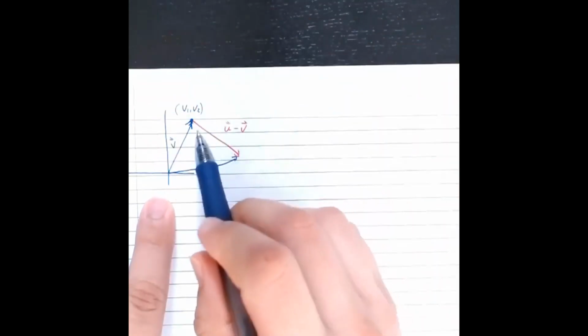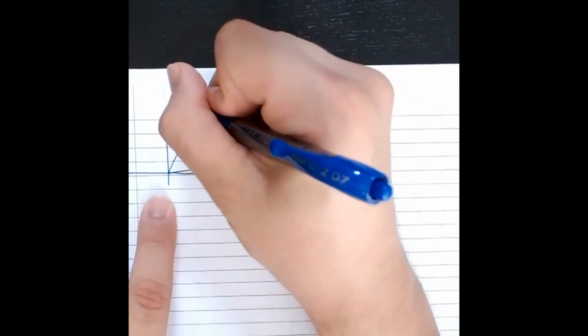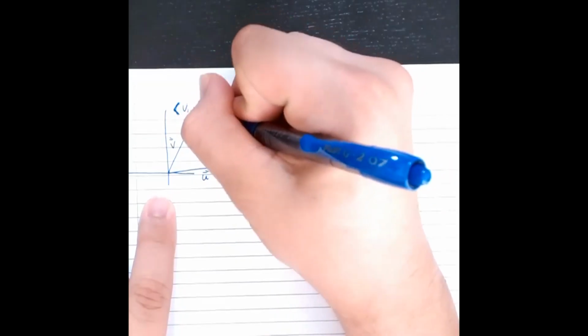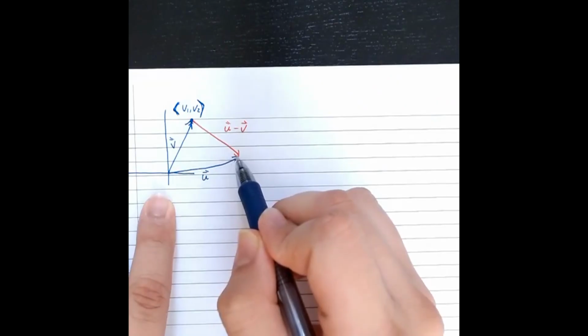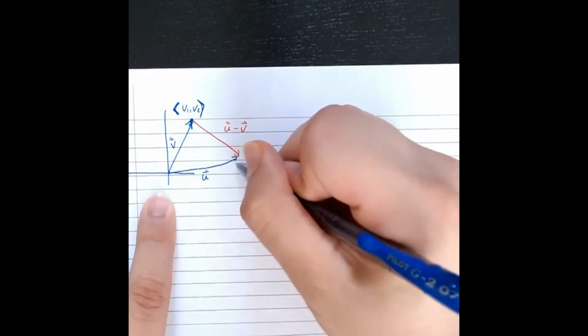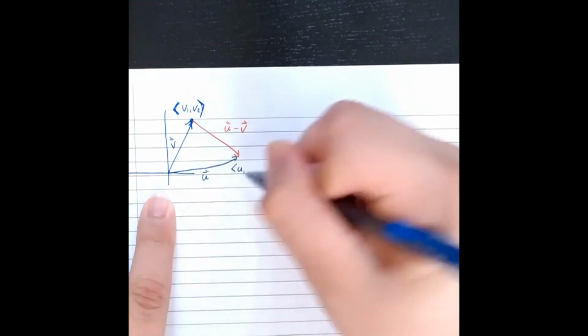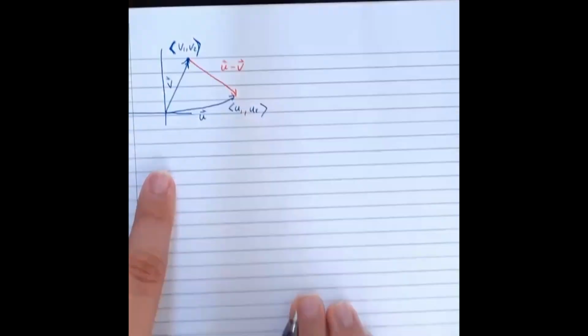Notice that's not the component form, that's literally just the point right here. Oh, but that means I can write it in component form this way, because after all, these do start at 0, 0. Likewise, this is the point u1, u2, and since it starts at the origin, I can write this vector as u1, u2, like this.